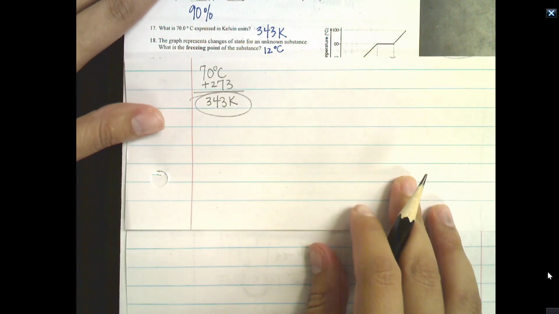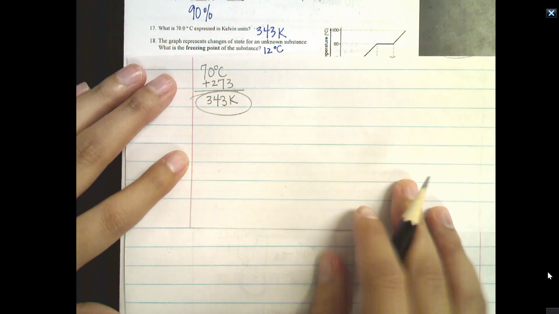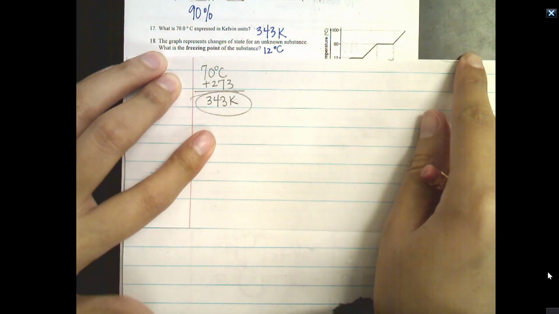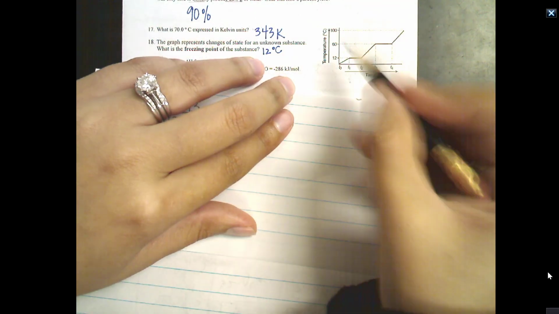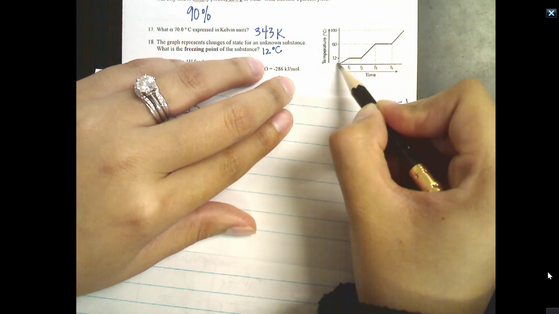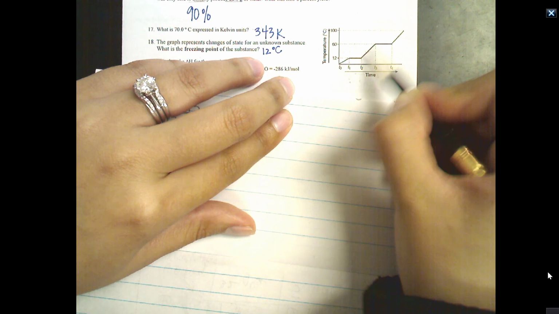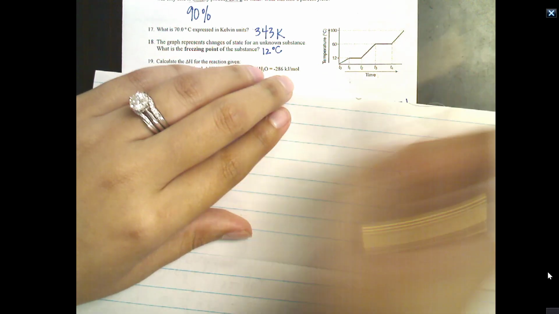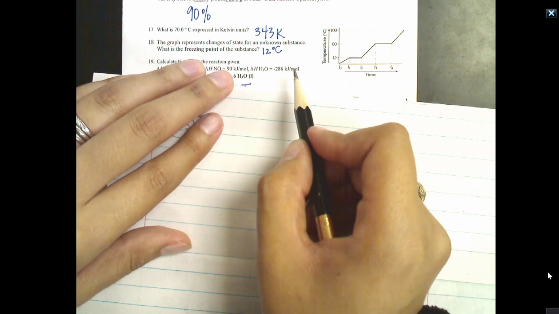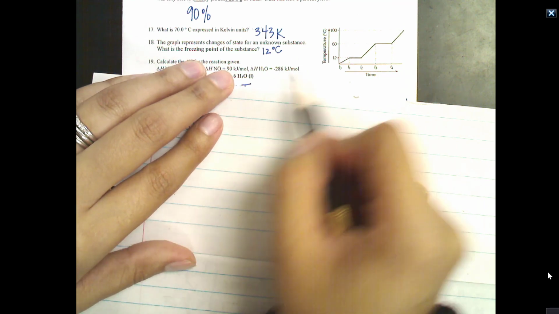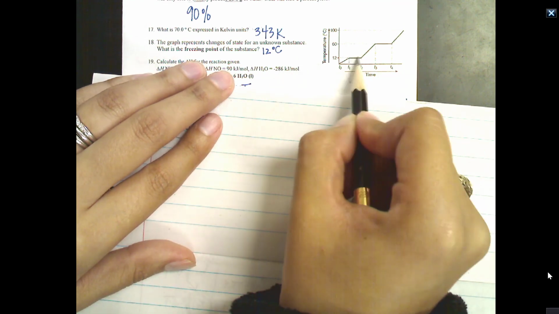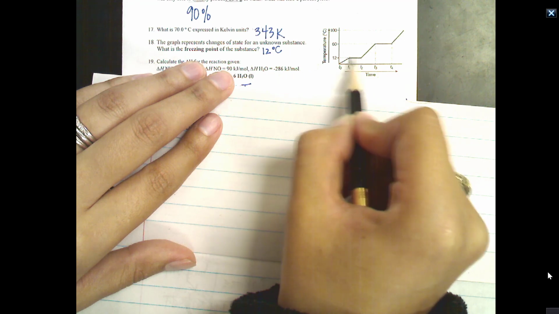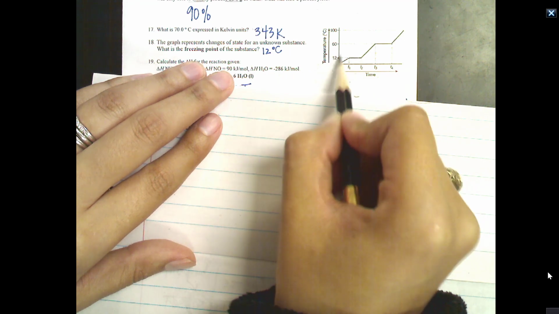Number 18. Says the graph represents the state changes of state for an unknown substance. What is the freezing point of the substance? So if we look at this graph, this first line represents a solid. The second diagonal line represents a liquid, and the last diagonal line represents a gas. So we know that freezing means when a liquid turns into a solid. So when a liquid right here turns into a solid is this first flat line, and we can see that the temperature is 12. That's where that 12 degrees comes from.